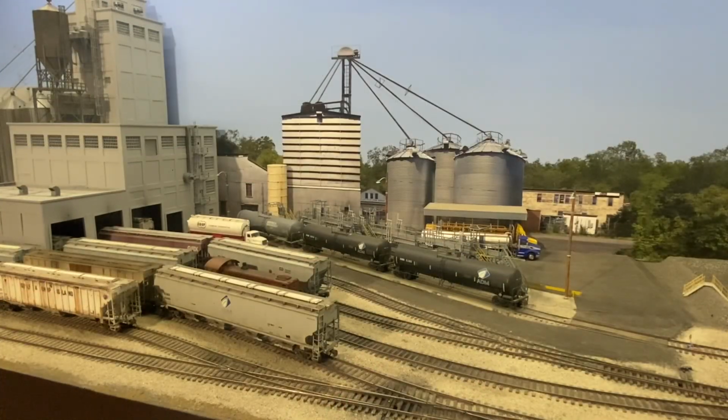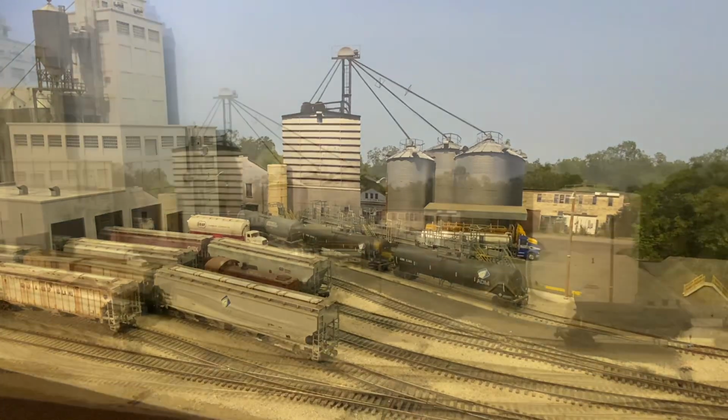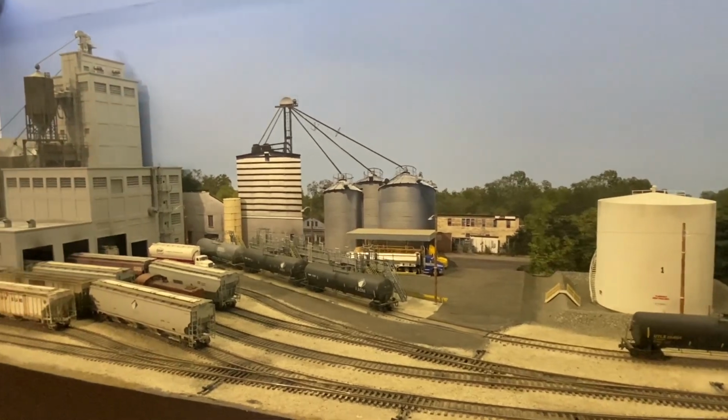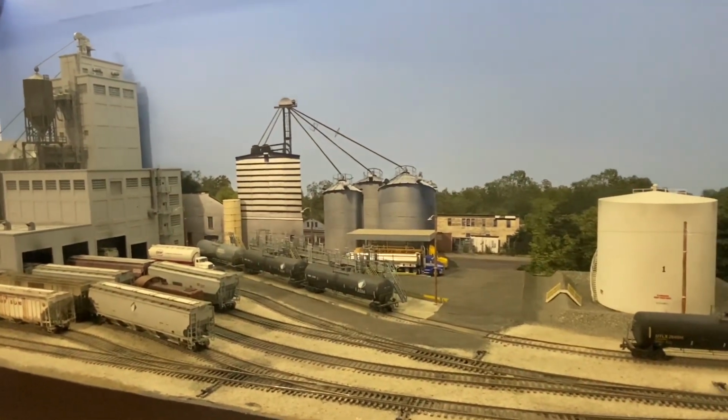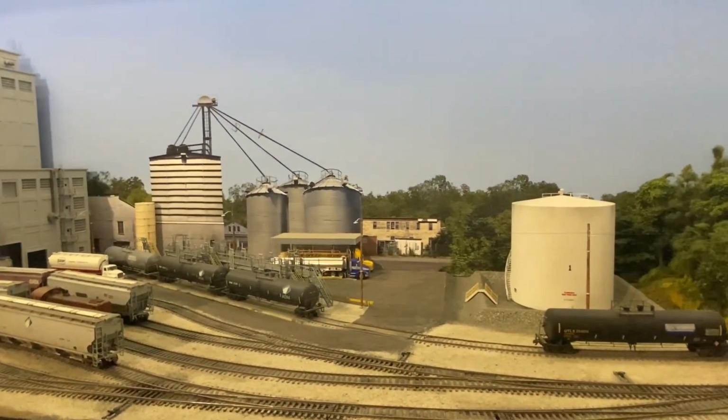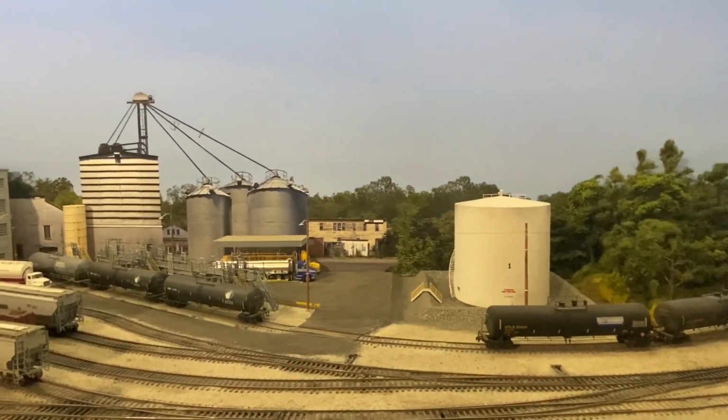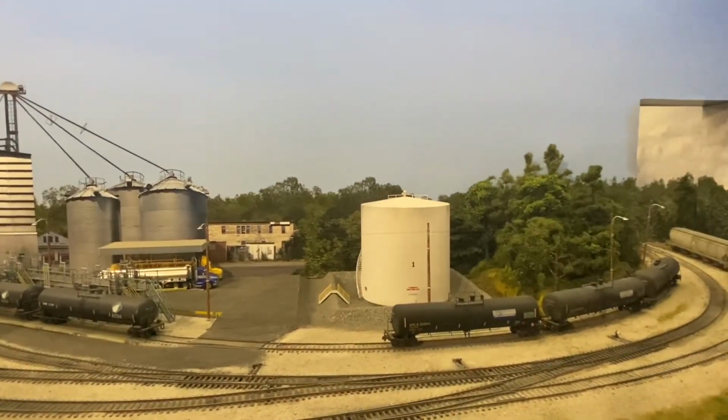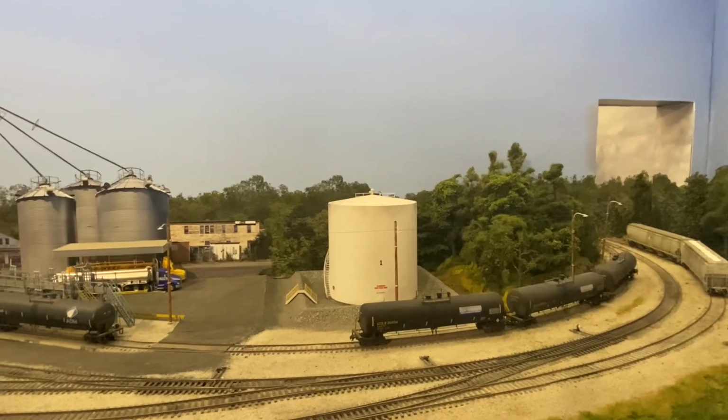When it comes to customers, they expect cars to arrive safely and on time, but can customers have a negative impact on overall network velocity? The answer is yes. Let's take, for example, my ADM facility on the layout. Now you'll see the track in the back is for tank car loading of ethanol.